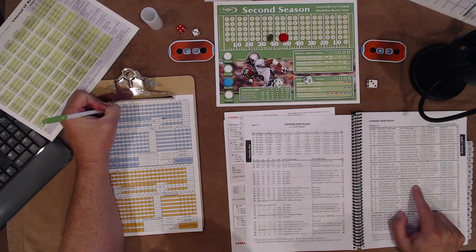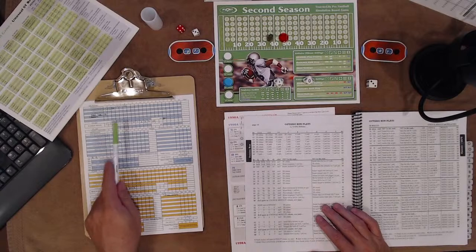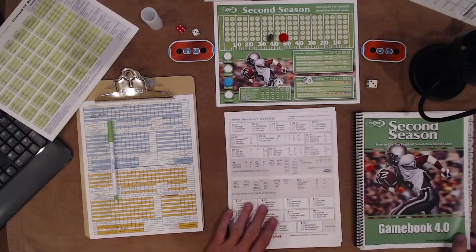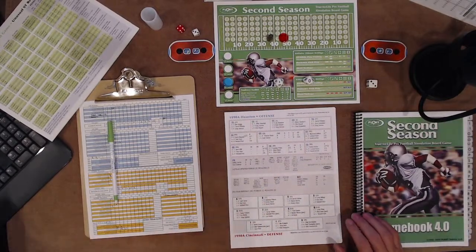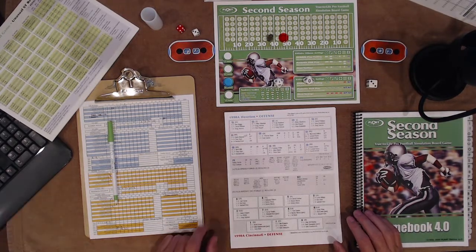And all of a sudden, Houston's offense is coming alive. 16-yard run, 10-yard run. Holy crap. That's more than they've done all game. All right, here we go. First down and 10 from the 49.